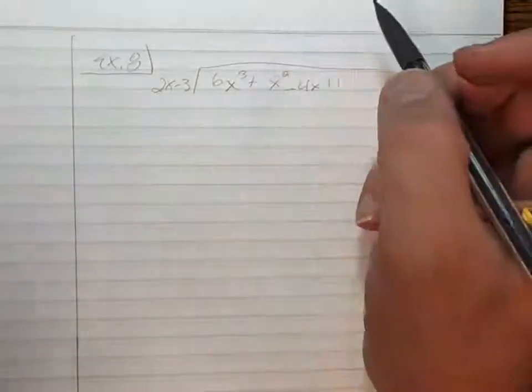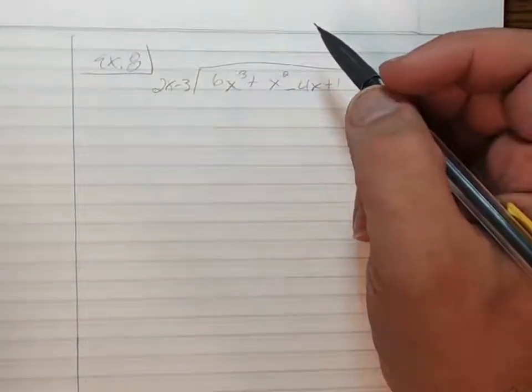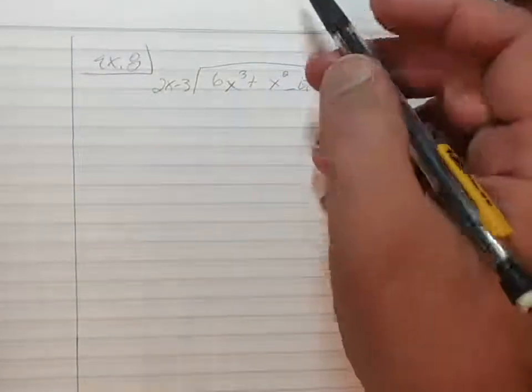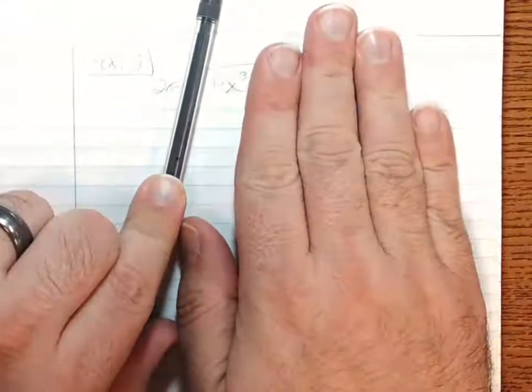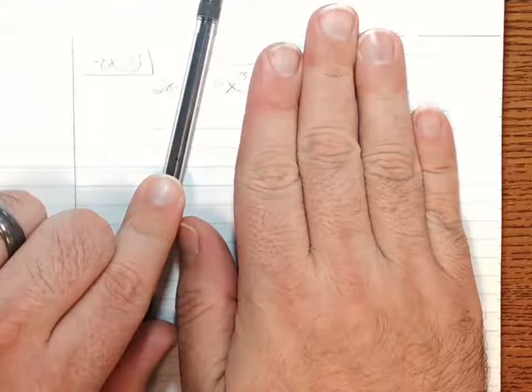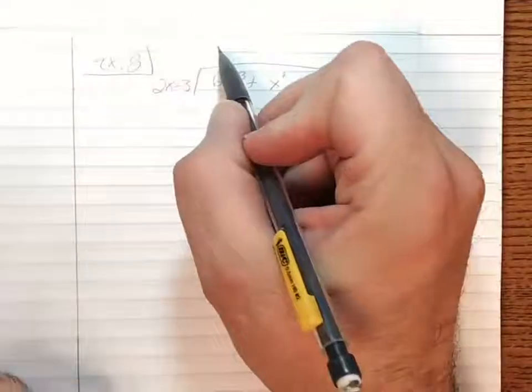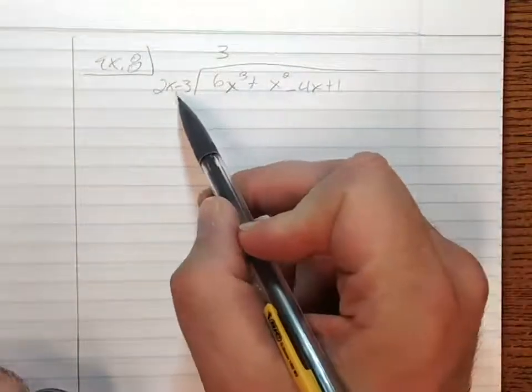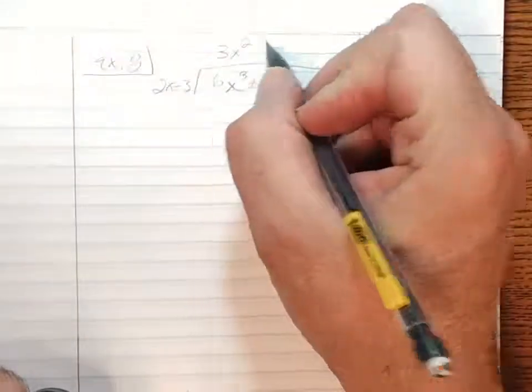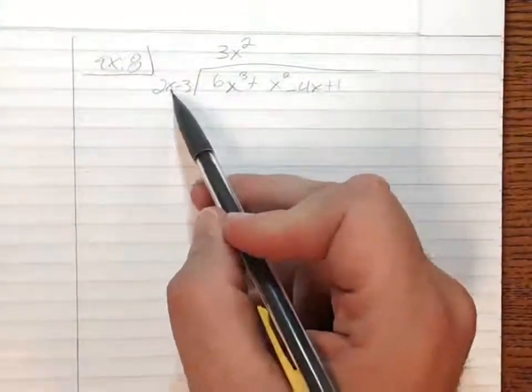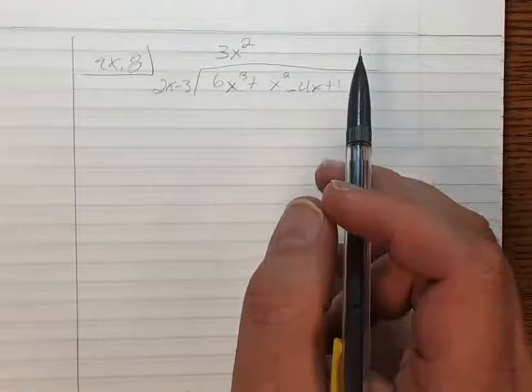Anyway, let's do this. Remember, our steps are divide, multiply, subtract, and bring down. So step 1, I'm not looking at 3 or any of this. I'm just looking at those. What is 6 divided by 2? That would be 3. And x cubed divided by x is x squared. Now, I just need to do that once. I know there's 2 terms over here, but I just need to do it once.